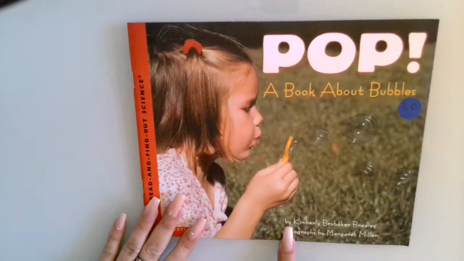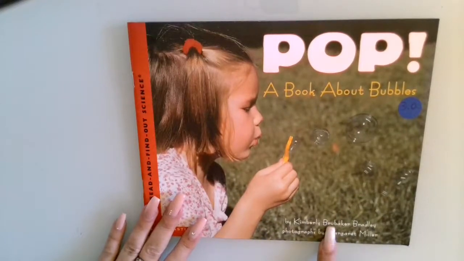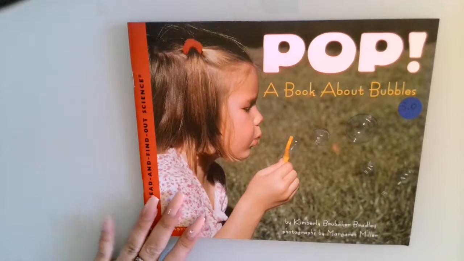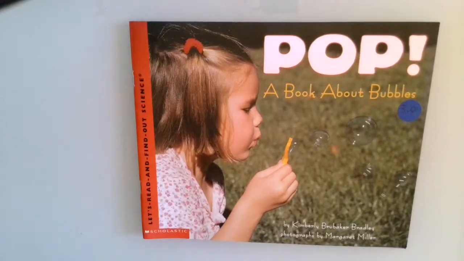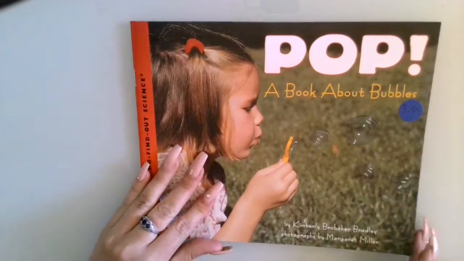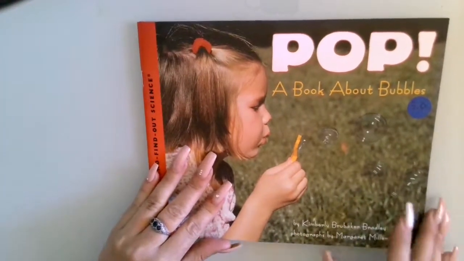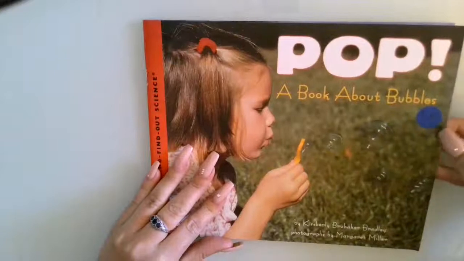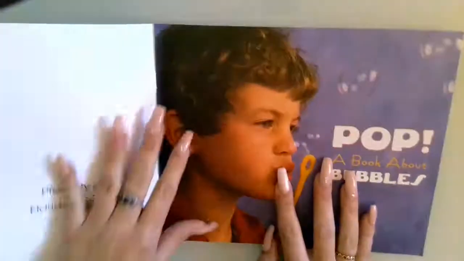Your author is Kimberly Brubaker Bradley, and the illustrator is Margaret Miller. The illustrator is the person who takes the pictures. This is on a 3.0 reading level, so your reading level. Okay, Pop, a book about bubbles.